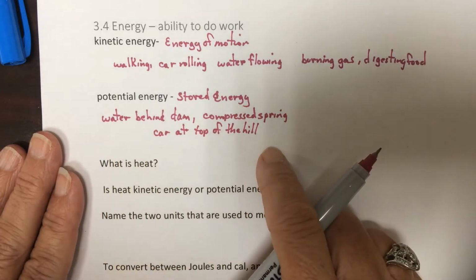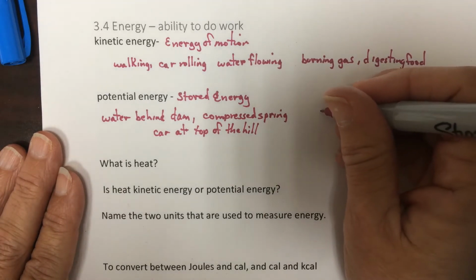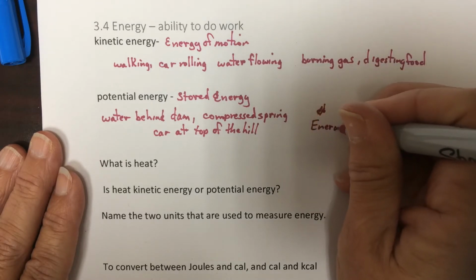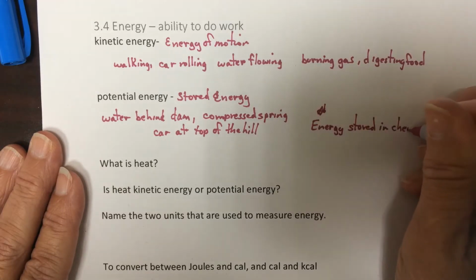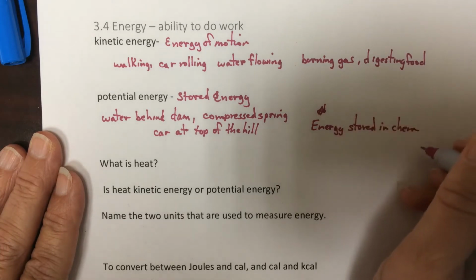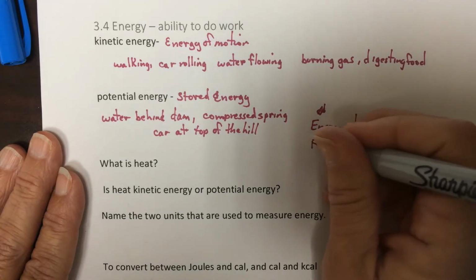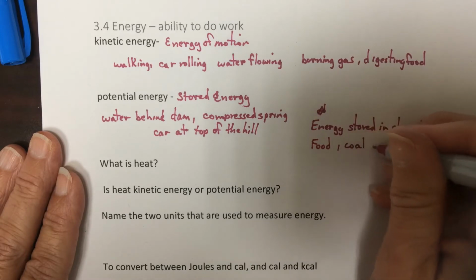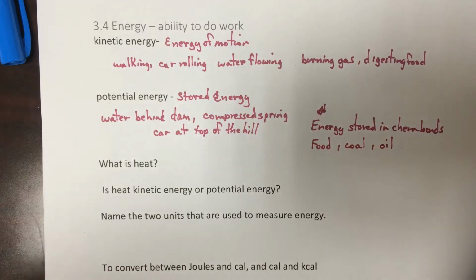And a chemical example of potential energy would be energy that's stored in chemical bonds. And we would find examples of energy stored in chemical bonds in food or fossil fuels like coal or oil. Those things have energy stored within them, and that's a form of potential energy.